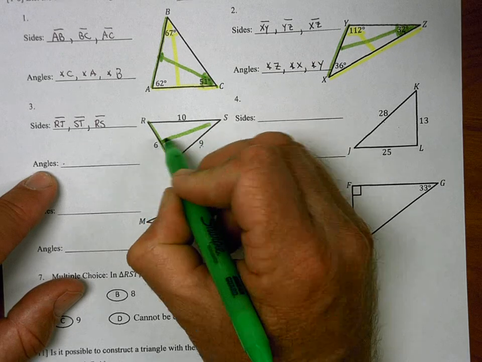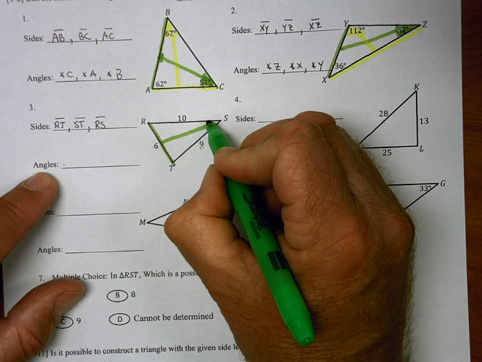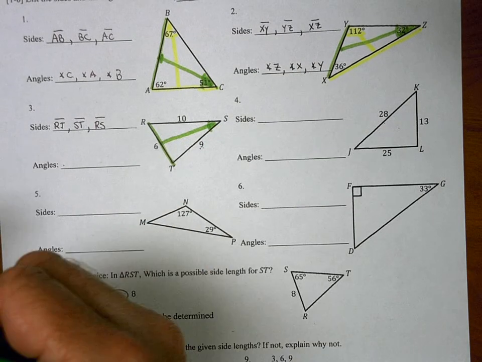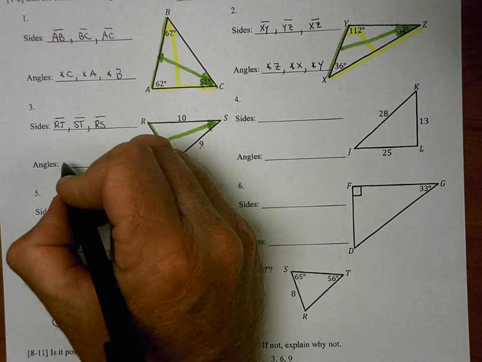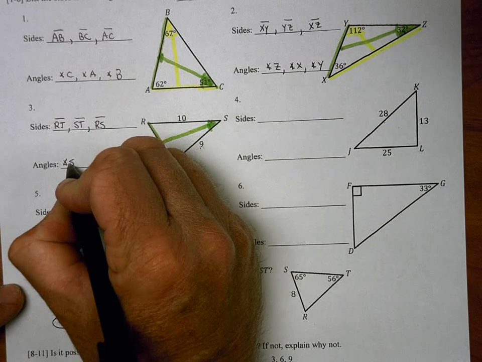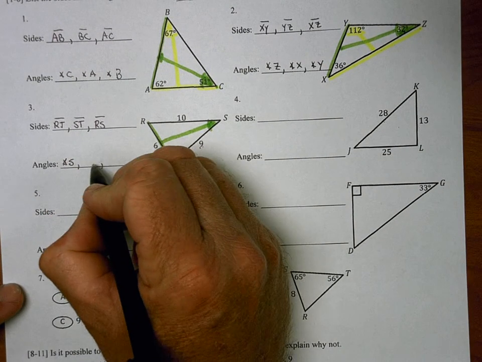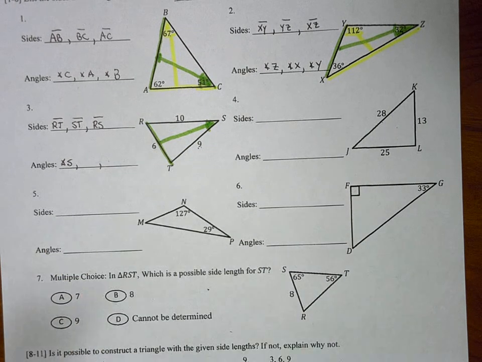So across from the shortest side RT would be this angle right here, which is angle S. So angle S is my smallest angle. Okay, I'm going to skip the middle angle, and I'm going to next name my largest angle.